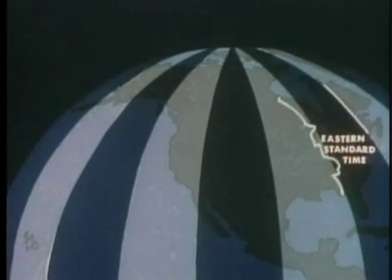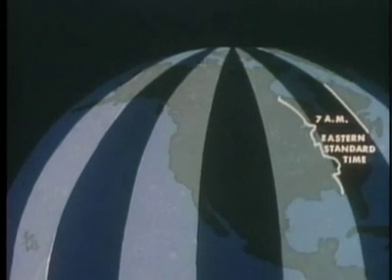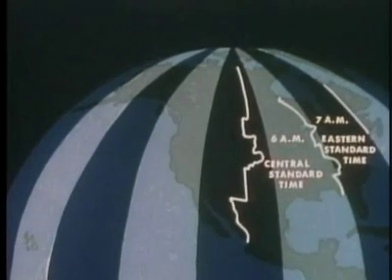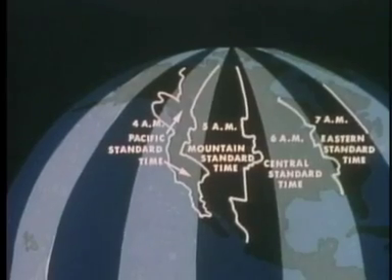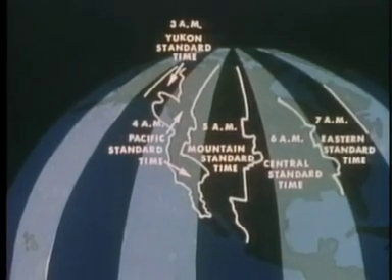When it's noon Greenwich time, then in the Eastern Standard Time Zone of North America, the time is 7 a.m. And it's 6 a.m. Central Standard Time. 5 a.m. Mountain Standard Time. 4 a.m. Pacific Standard Time. 3 a.m. Yukon Standard Time. And 2 a.m. in this zone.